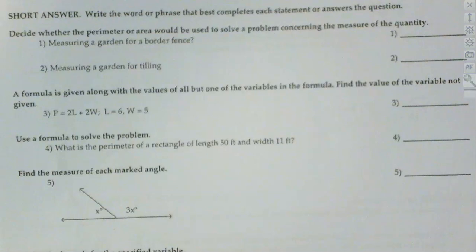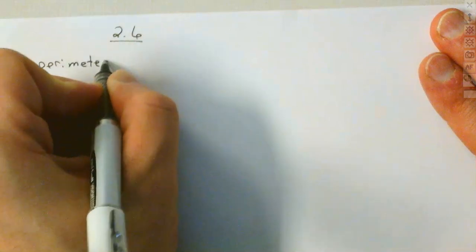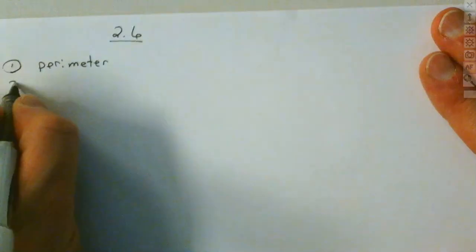Measuring a garden for a border fence. Okay, if I'm going to build a fence for a garden, I don't say how many square feet I need, do I? When I talk about fencing, I say how many feet of fencing I need. It's feet. I'm going to add all the way up, all the sides, so that means that this one would be perimeter. Right? Because perimeter, you're adding up all the sides.